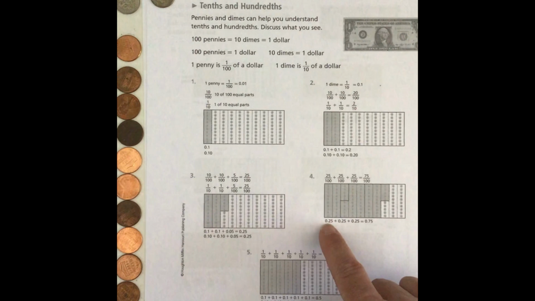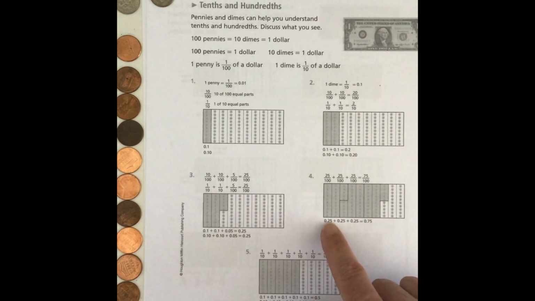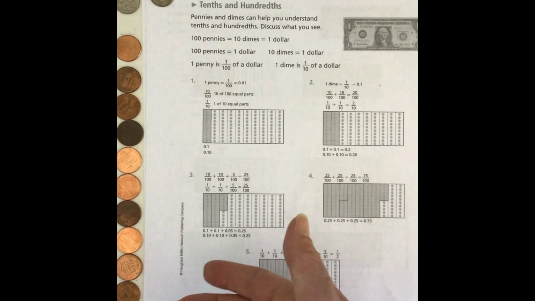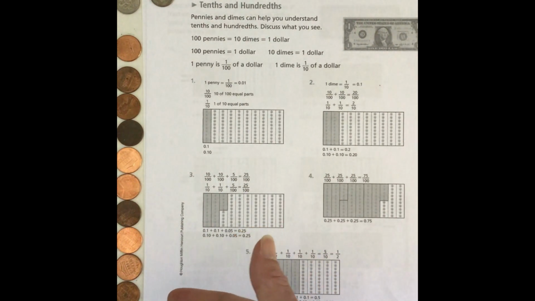And then they've got it in decimals, and we can think of it like this: 25 cents is a quarter, right? So we know that 3/4 equals 75 cents, or the same as 75 pennies if we wanted to trade our quarter in for pennies.